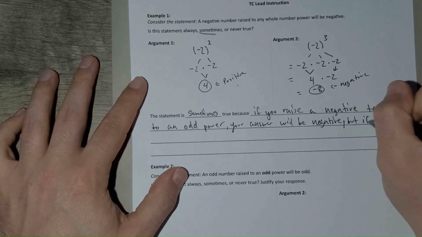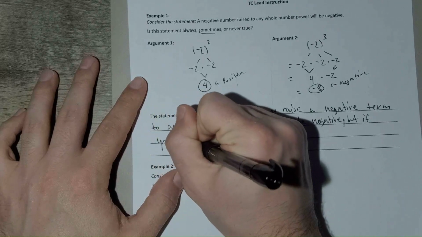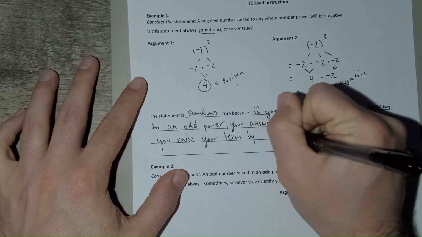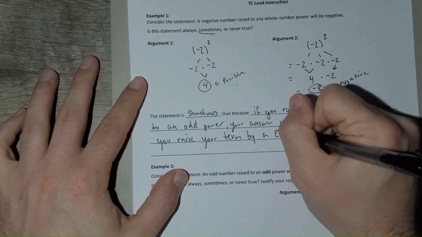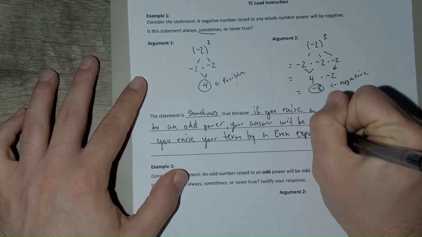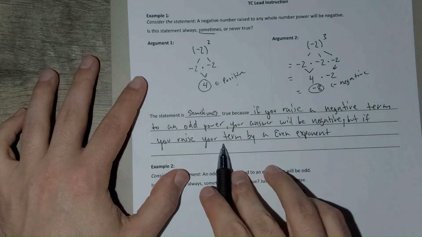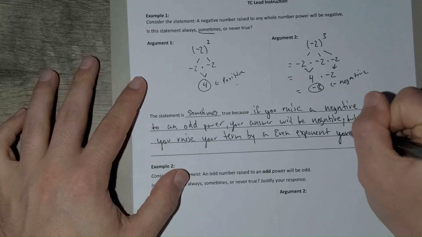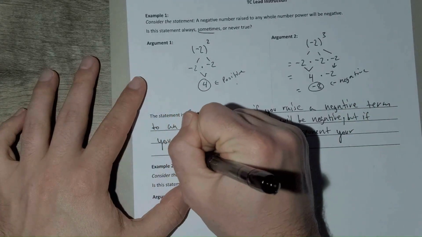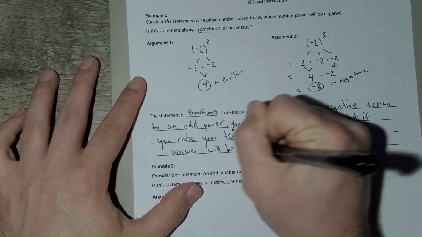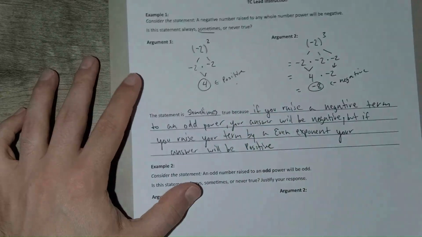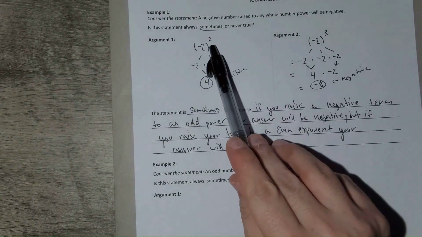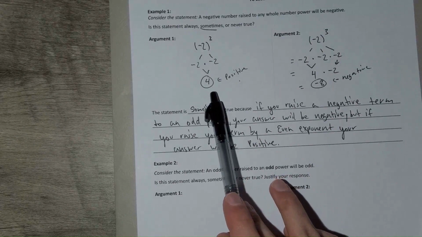But if you raise your term by an even exponent, I should say negative term by an even exponent, your answer will be positive. And so if you raise it by an even power, your answer is positive.